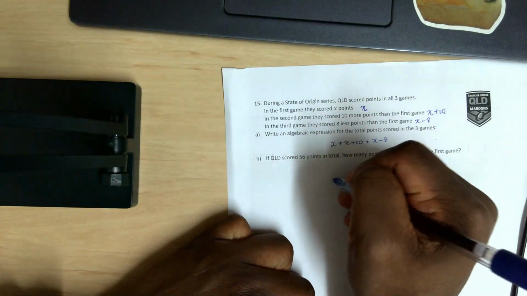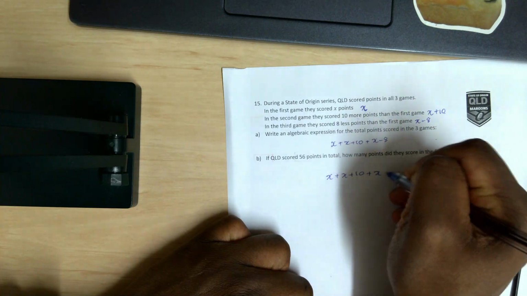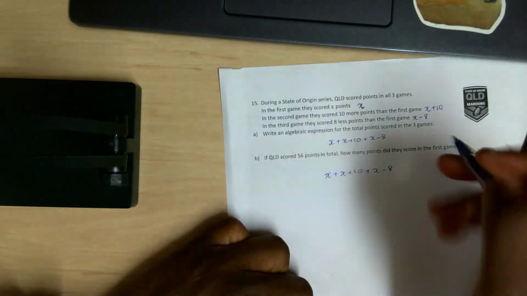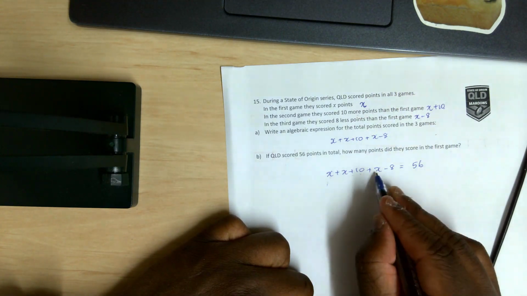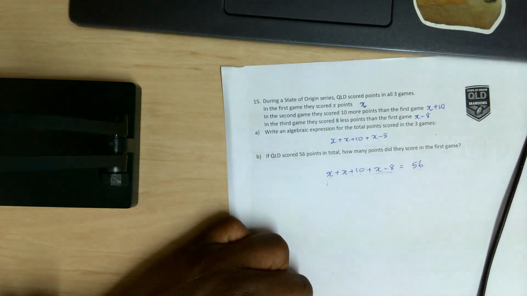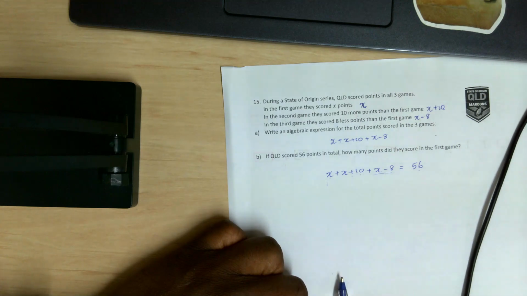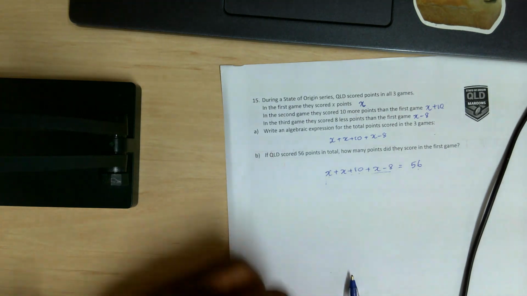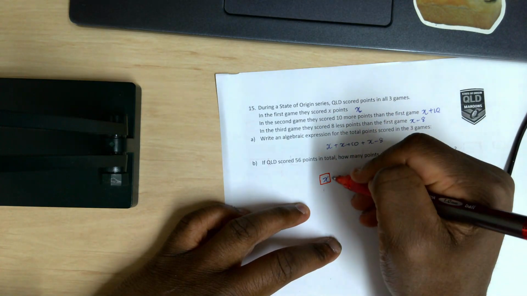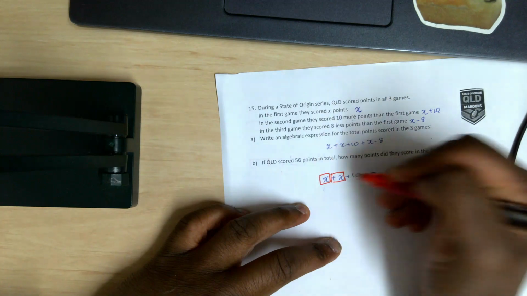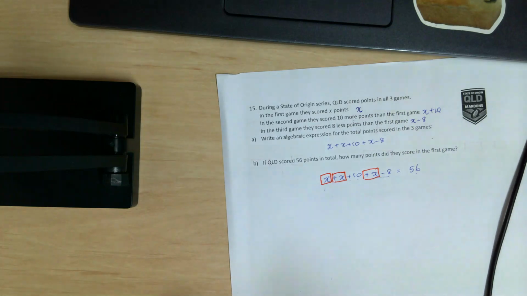So this time it tells you that our expression for game 1, 2 and 3 is going to equal 56 points. To work out what x is, we're going to collect like terms. So again, I'm going to put a box around my variables that are alike, which are my 3 positive x's.